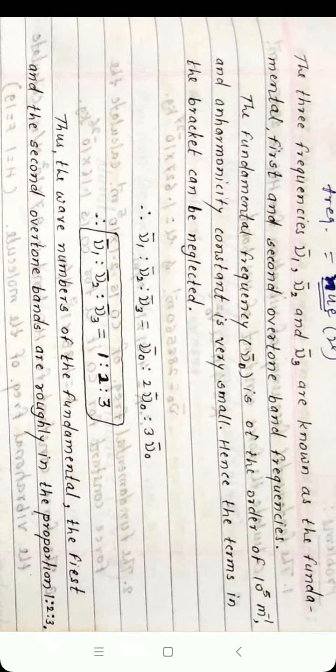See here, one problem is already given. The fundamental frequency of vibration for the HCl molecule is 288,560 meter inverse. That is given in meter inverse. Calculate the force constant of the bond. In that equation, all terms are constant, and we calculate the reduced mass for the given molecule.